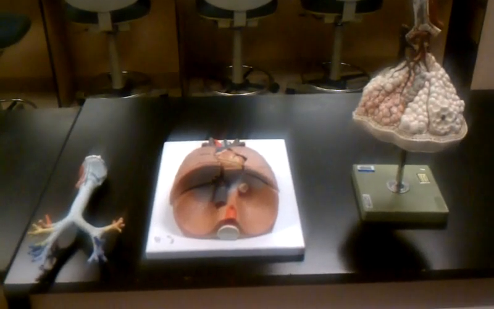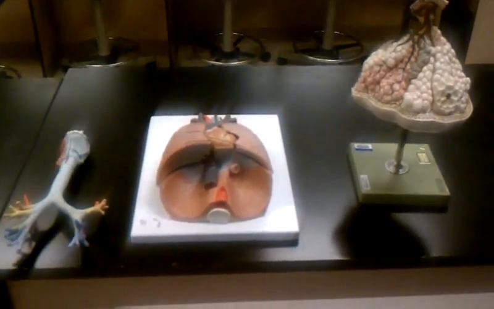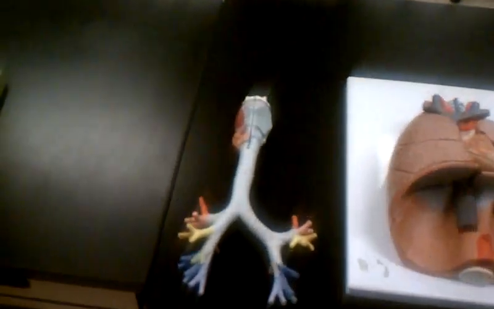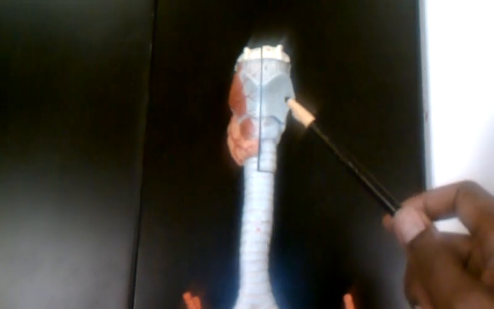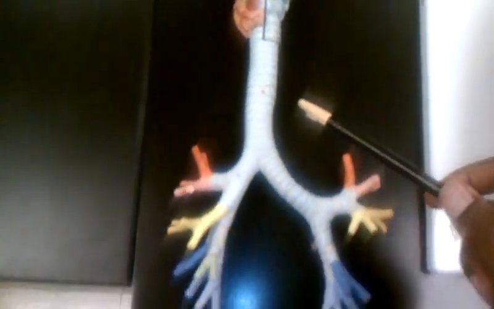Okay, a few quick things to note about some of these models. Not a lot of time that we have, but it's just enough time to hit a few quick things. Number one, when you're looking at this model in specific, this is what we nickname our Bronchial Tree model.